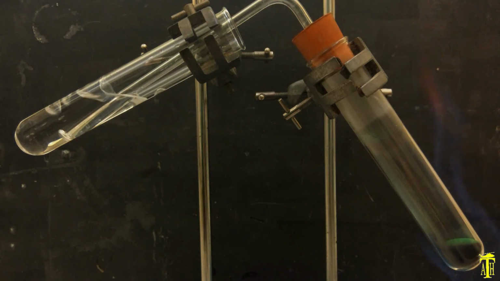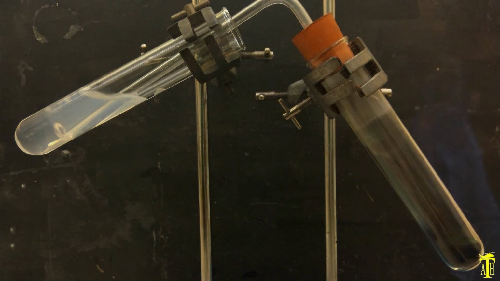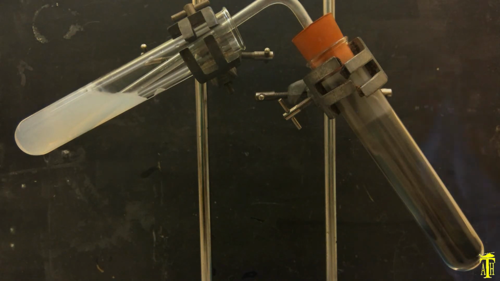So what's happening is a thermal decomposition reaction. The copper carbonate is breaking down into two products: the black copper oxide, and the gas that's being given off is carbon dioxide. And you can see the lime water going cloudy or milky to prove that it is carbon dioxide. So we've got copper carbonate decomposing using heat into copper oxide and carbon dioxide.